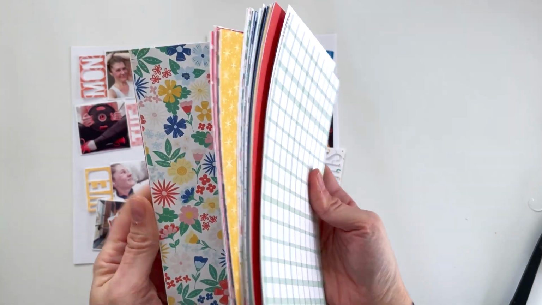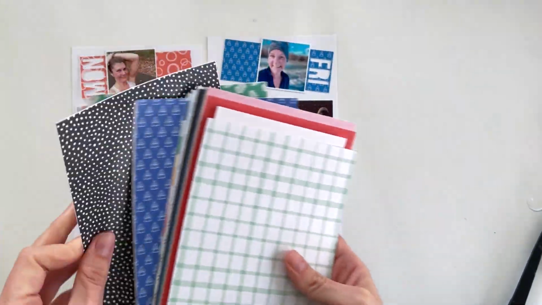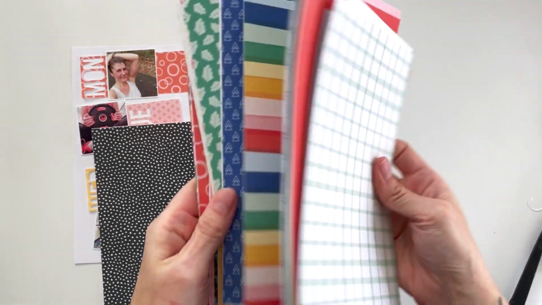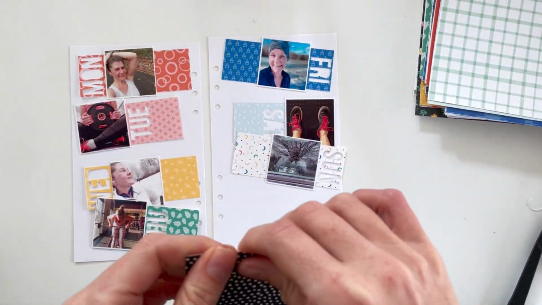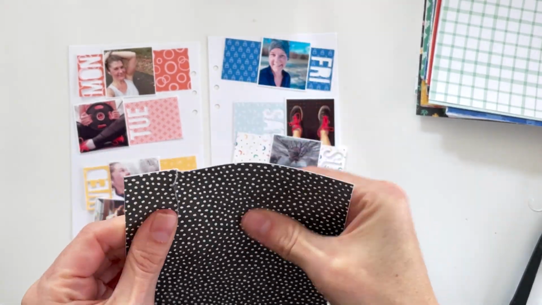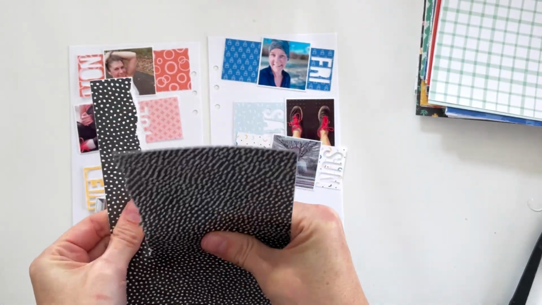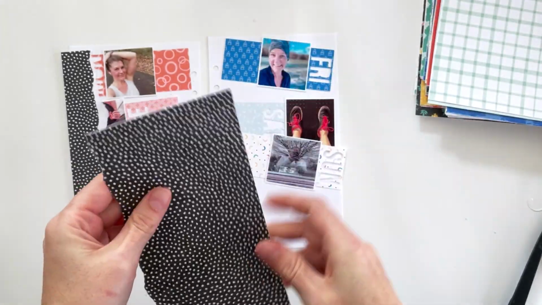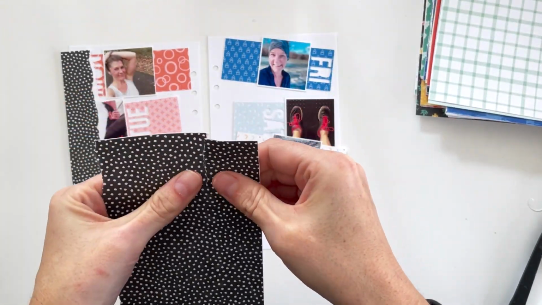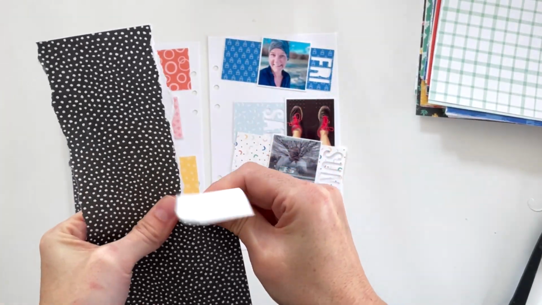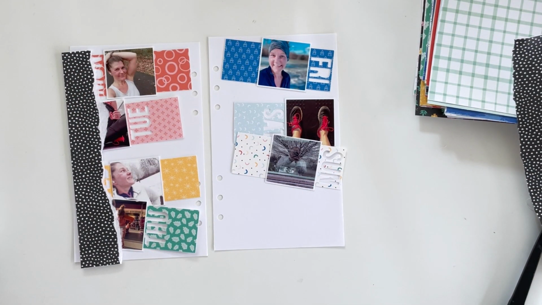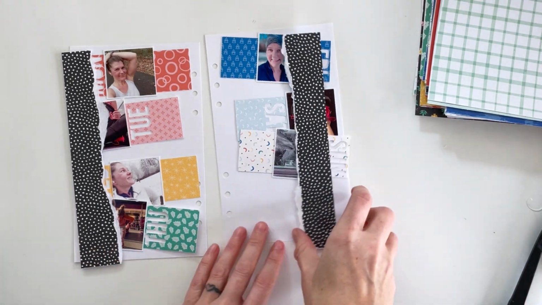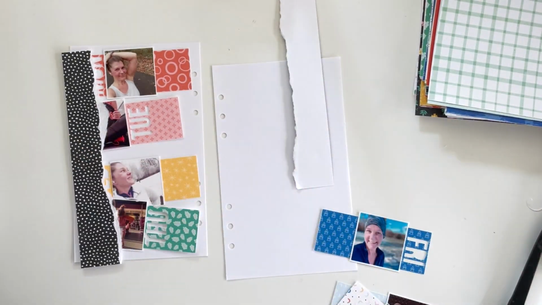I don't always love scrapbooking on white, but this works. The only problem is it felt like everything was floating. So what I'm going to do is use this black background paper, and I'm just going to tear strips for the outside edges of the layout. And that's going to make it so that it sort of frames the whole thing and makes it look like the clusters aren't floating in space. So you'll see what I mean here in a second.